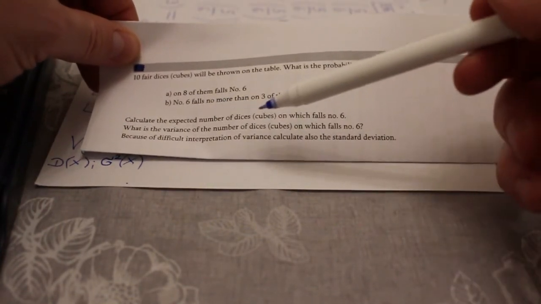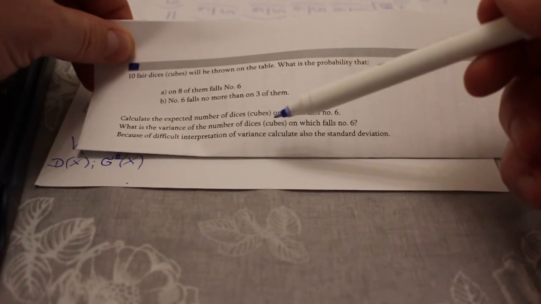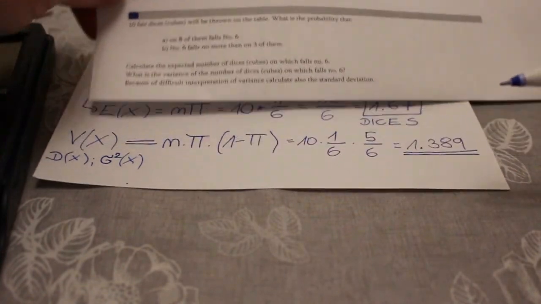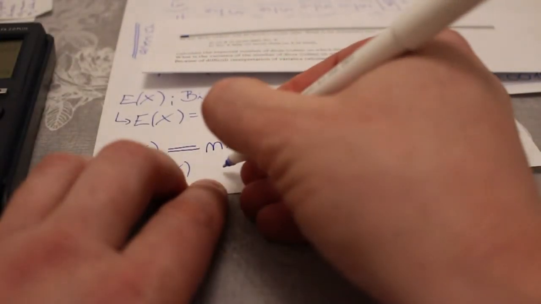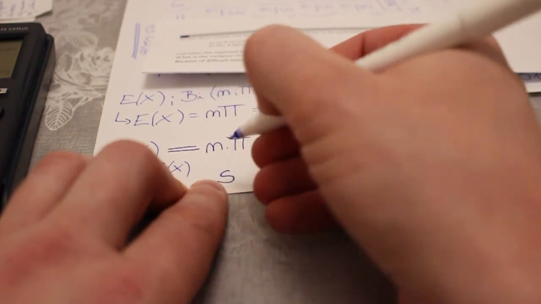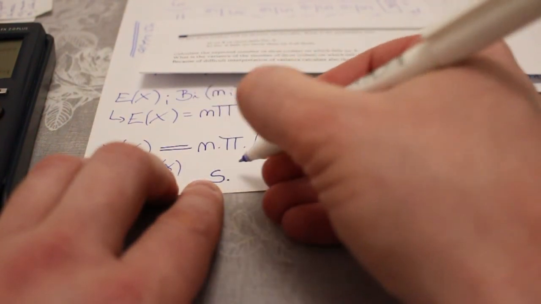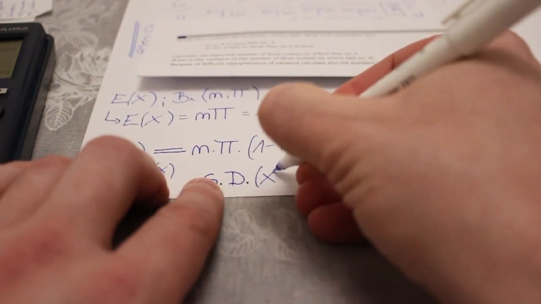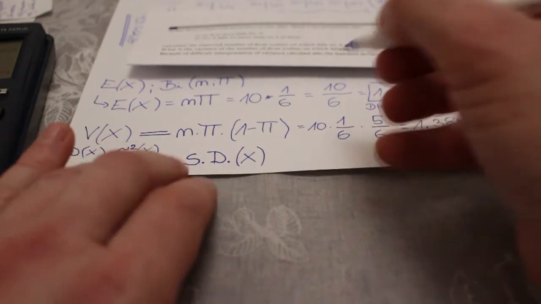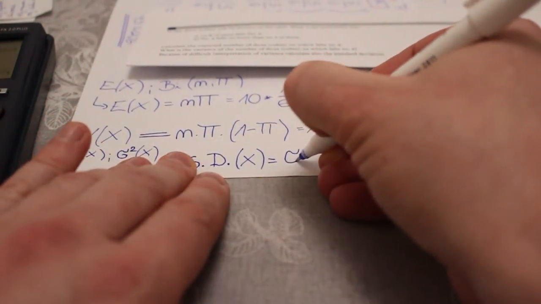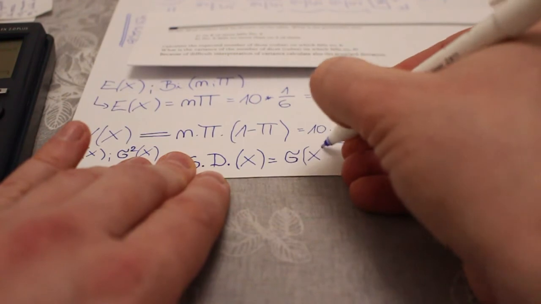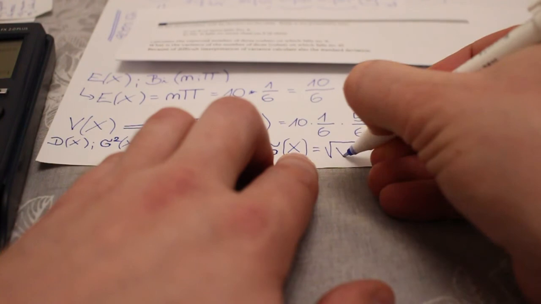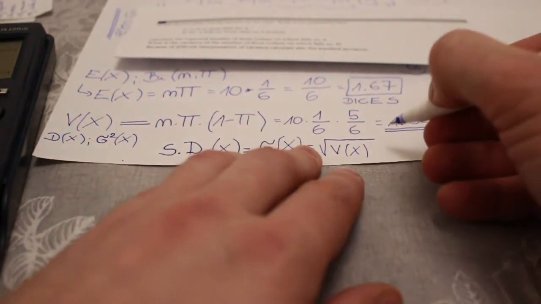Because of difficult interpretation of variance, calculate also the standard deviation. Standard deviation can be defined like SD, we can use this shortcut SD, standard deviation of variable x. In different literature, this is sigma x. It is calculated like square root from the variance. Square root from the variance of this variable x.